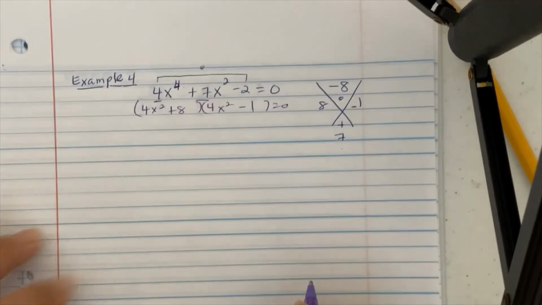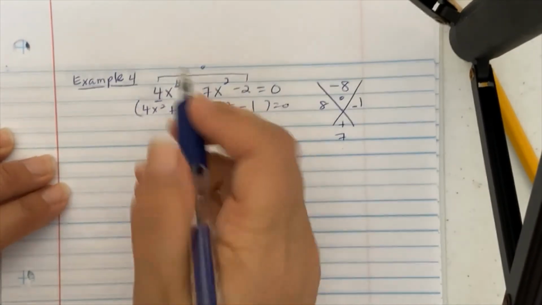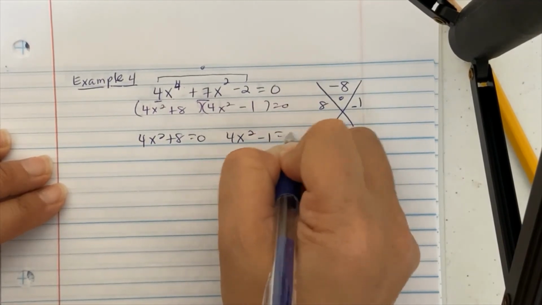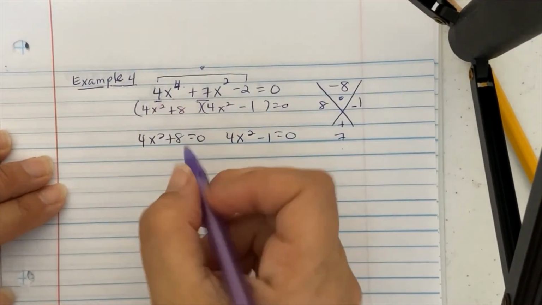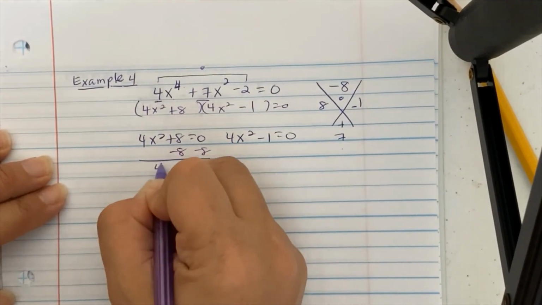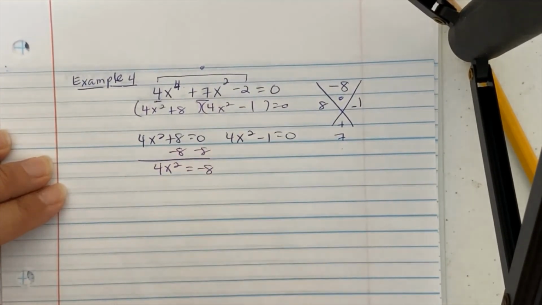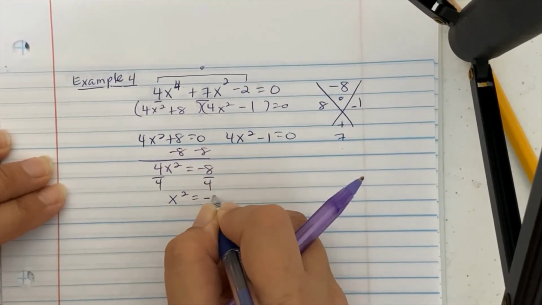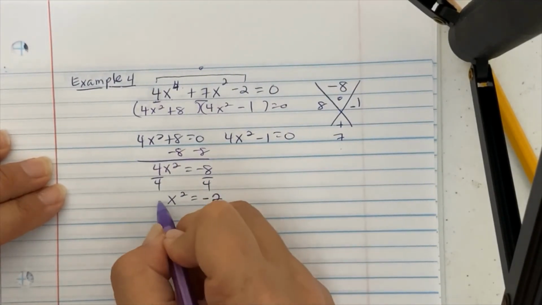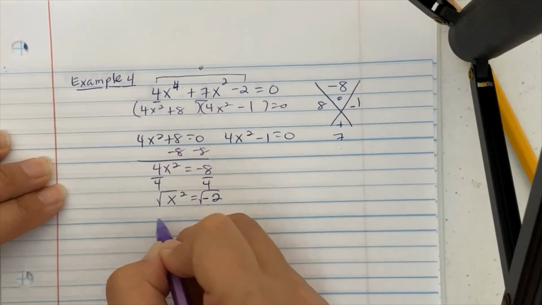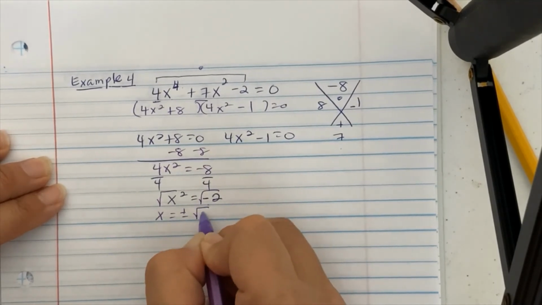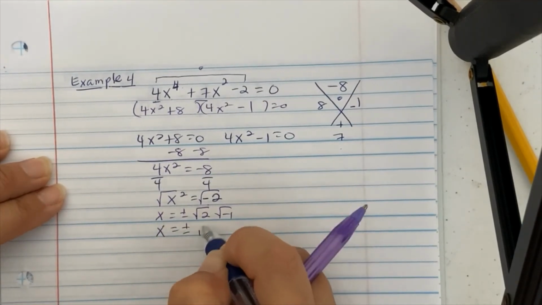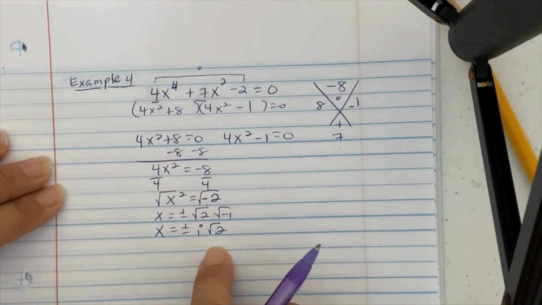We're going to set each of these equal to 0. So I'm going to write 4x squared plus 8 equal to 0, 4x squared minus 1 equal to 0. We're subtracting 8 over, so you get 4x squared equals -8. Divide by 4, so you get x squared equals -2. Now, because it's negative, when we take the square root of a negative number, remember, think of it as square root of 2, square root of -1. So x is equal to positive and negative i radical 2. That is the first solution. There are 2 imaginary answers here.